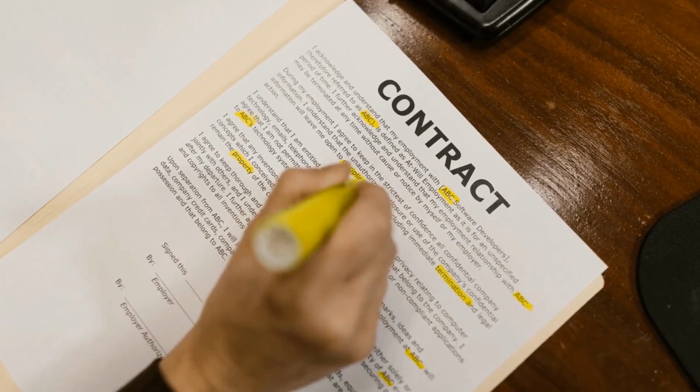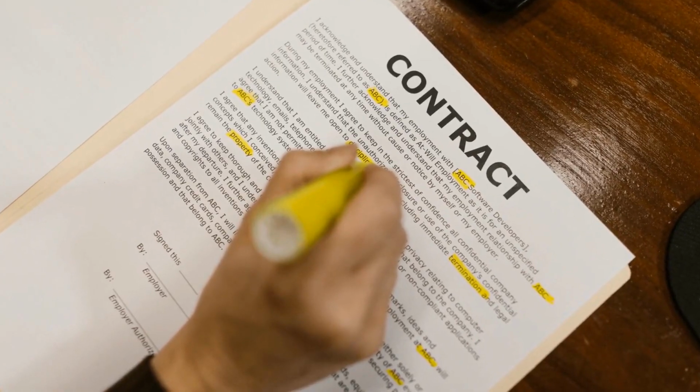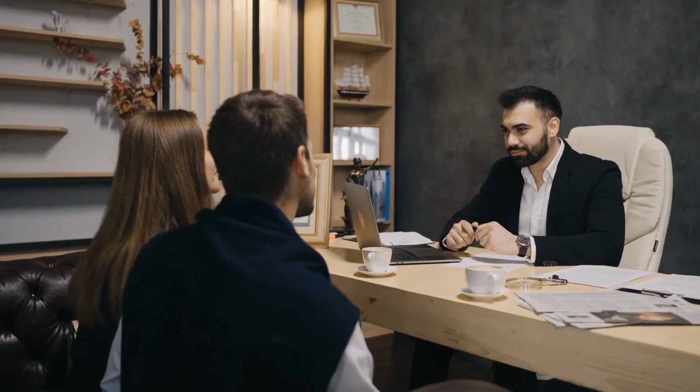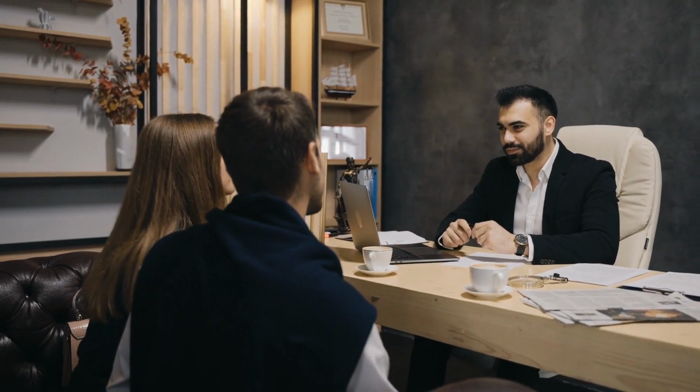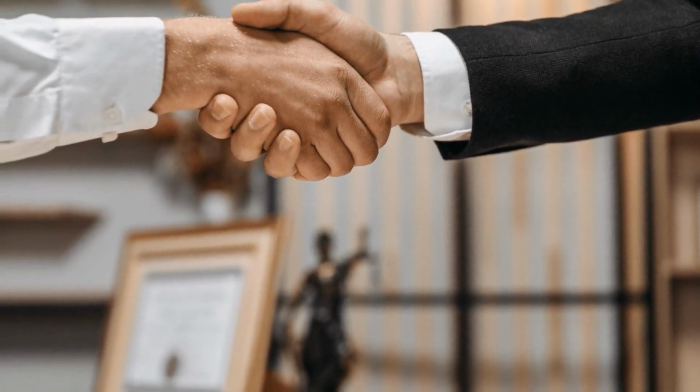When referring to parties throughout the contract, it's best to use functional terms that describe their roles. For instance, use buyer and seller in a sales agreement, or service provider and client in a service contract. This approach enhances clarity and helps distinguish each party's role in the agreement.